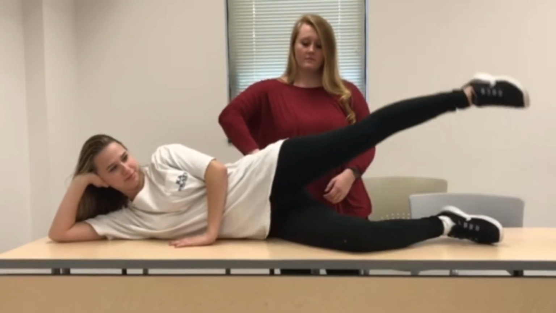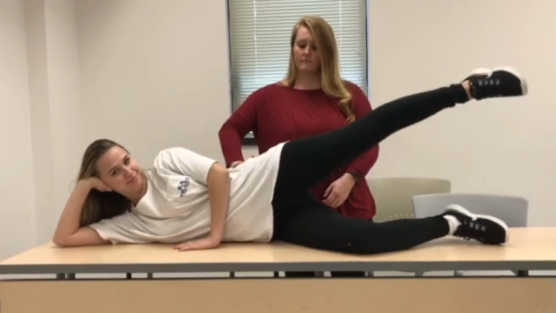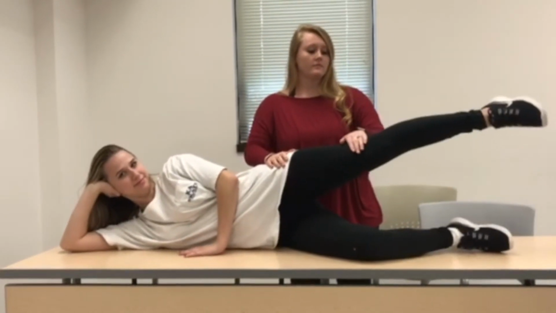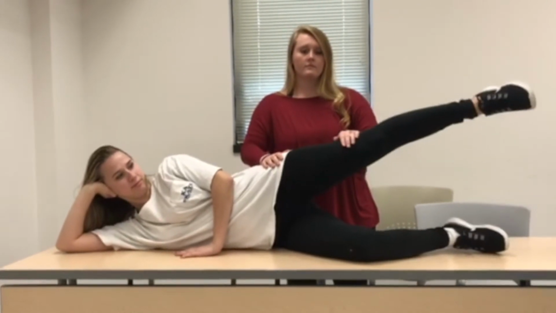Palpate the gluteus medius. Stabilize over the iliac crest and provide resistance at the point just proximal to the knee in a downward direction toward adduction.